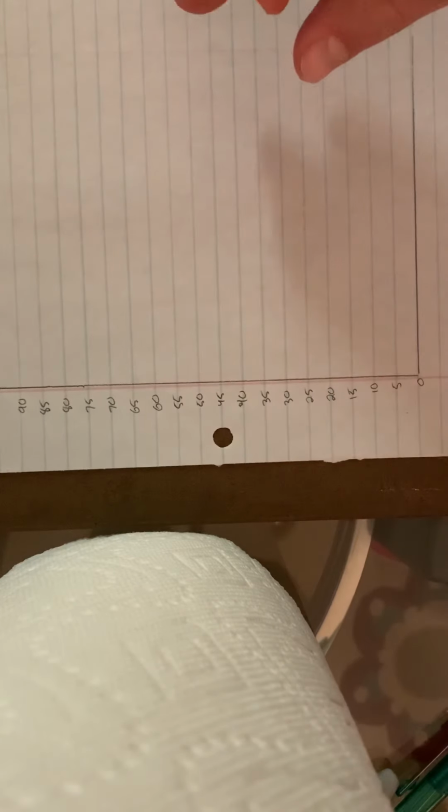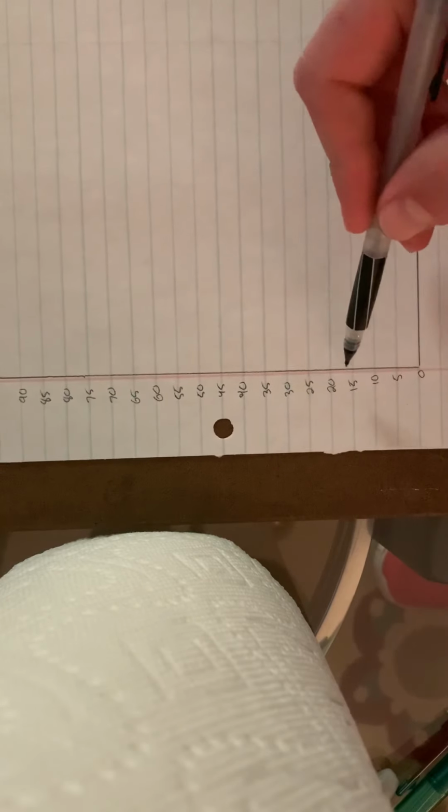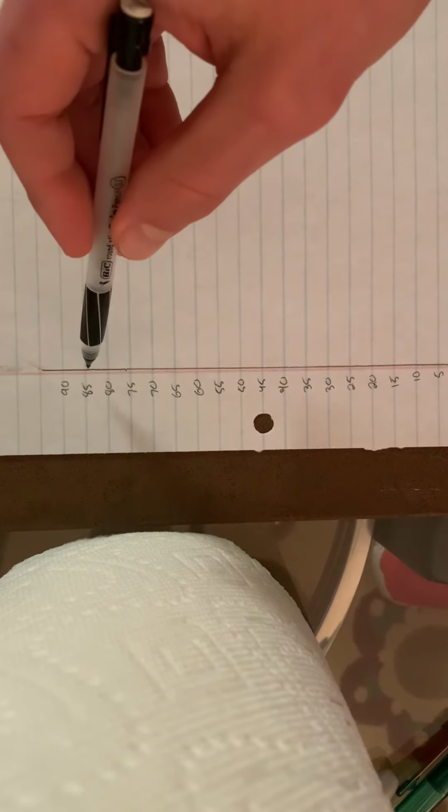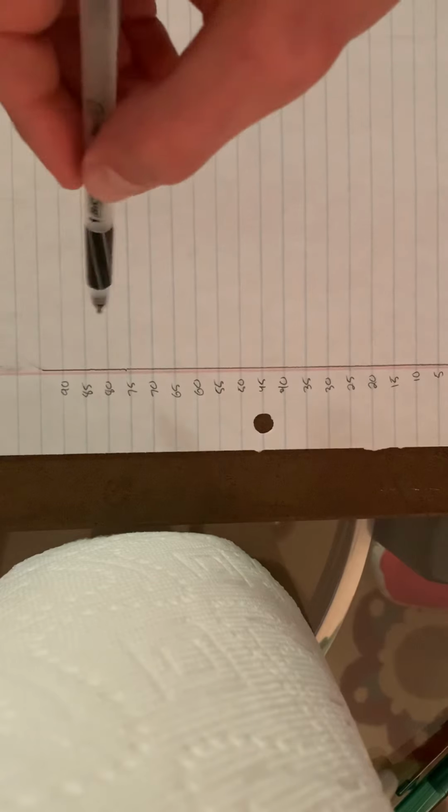And then based on your data, you have to label these numbers appropriately. So my highest number that I got, if you watch my day 10, was 84. So I had to make sure my numbers went up to at least 85 because you want to make sure that all of your data is showable on your graph, right?